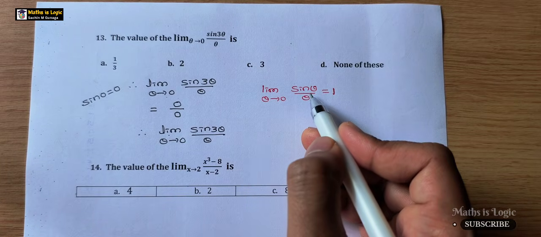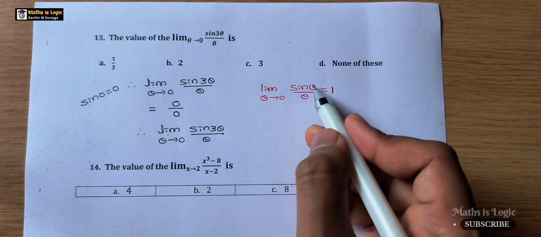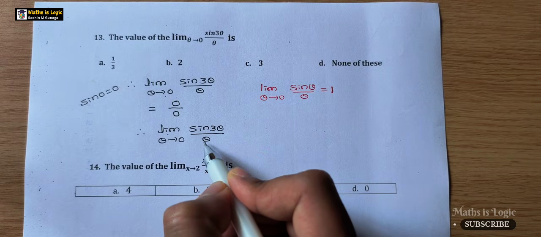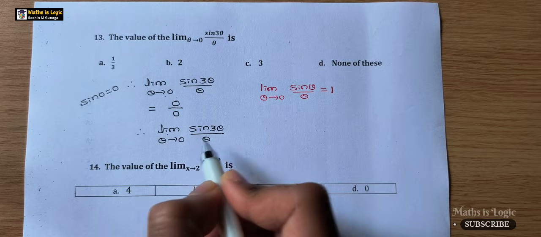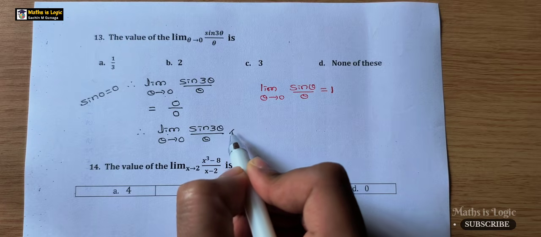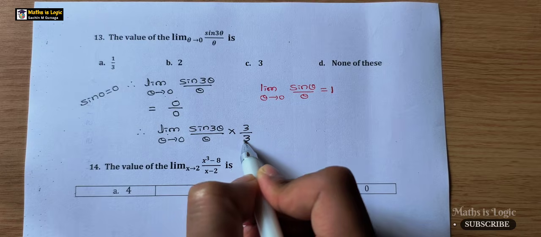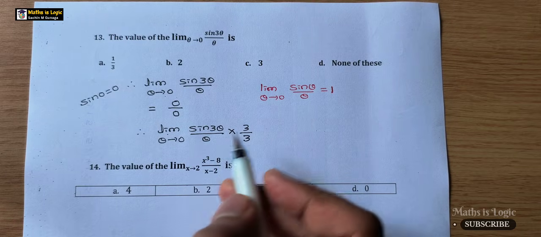To apply this formula, these two angles should be the same, but here there is 3 times theta, and here only theta. So to get this 3, in the next step multiply numerator and denominator by 3. Then only in the denominator will we get 3 theta.